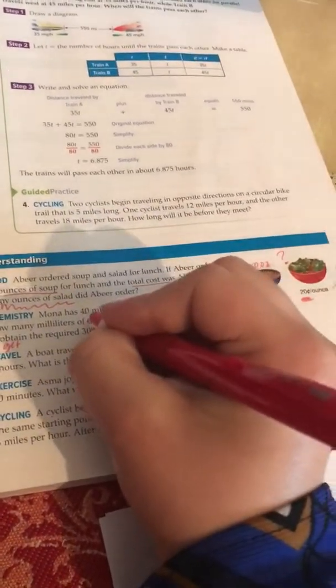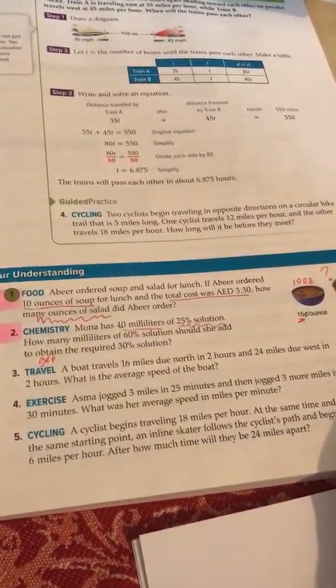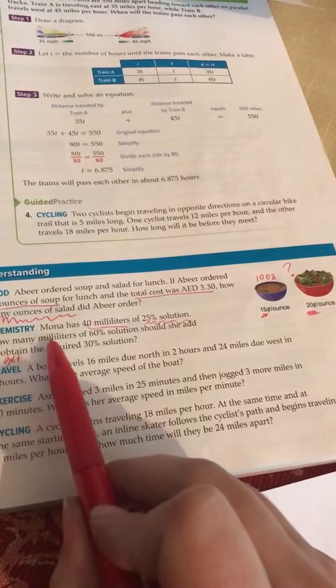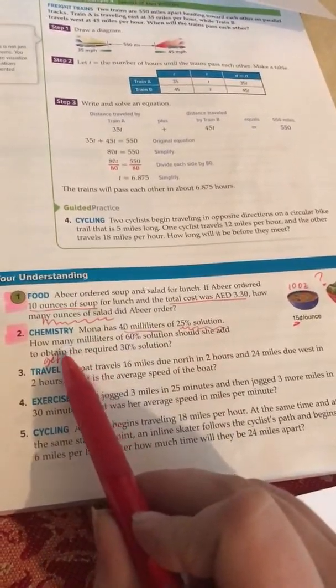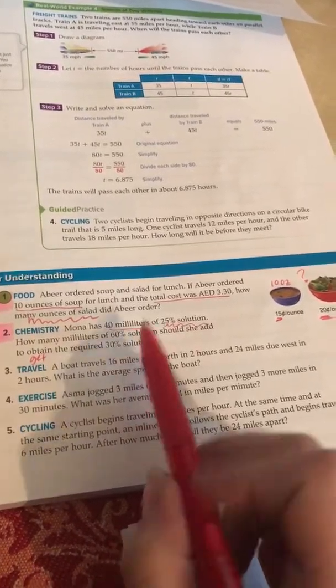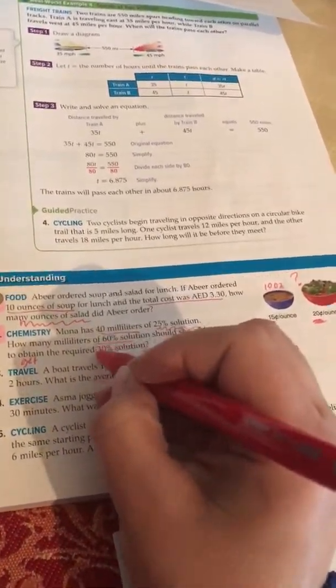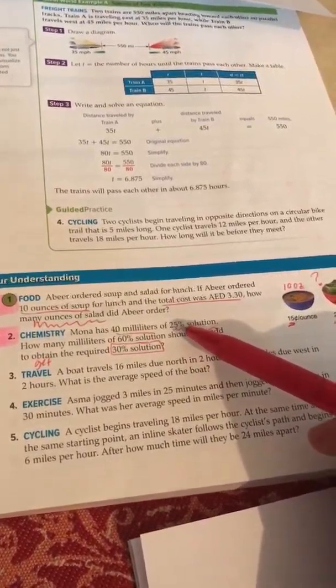So the two types of solution that she has, it says Mona has 40 milliliters of a 25% solution. And we want to know how many milliliters of a 60% solution should she add to obtain the required 30% solution. So what she wants to have is a 30% solution, but she only has two solutions.